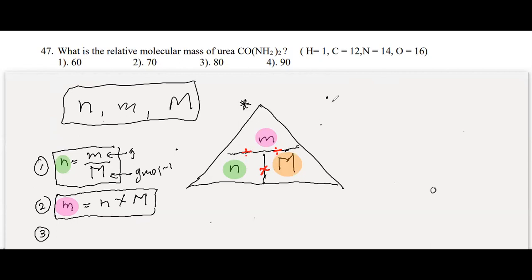Then you can get the equation easily. I'll write that separately, the third equation. If I want to find capital M, then I cover capital M in the triangle. Then the method is revealed by the remaining two. What is the method? Simple m, pink one, divided by simple n: mass divided by moles, then you get molar mass. Therefore, there are three types of calculations you can get from these three parameters.